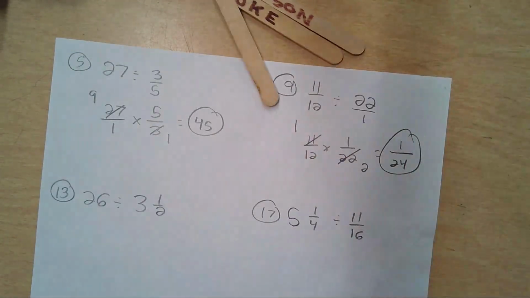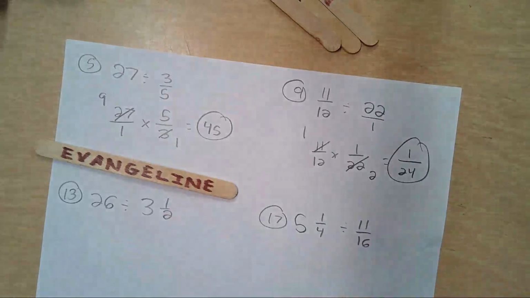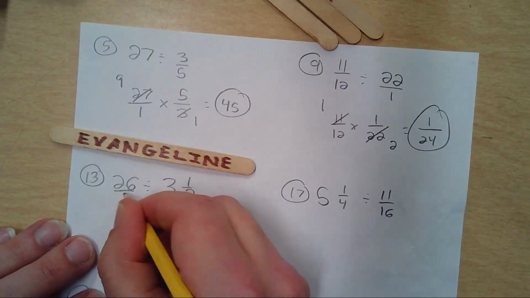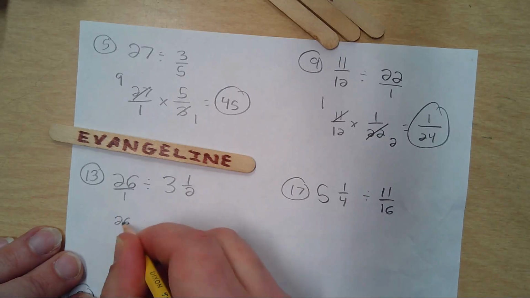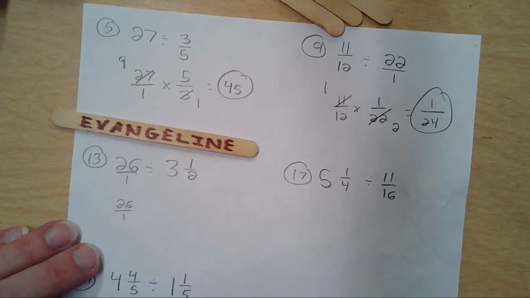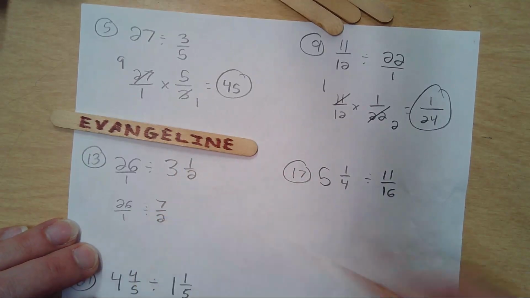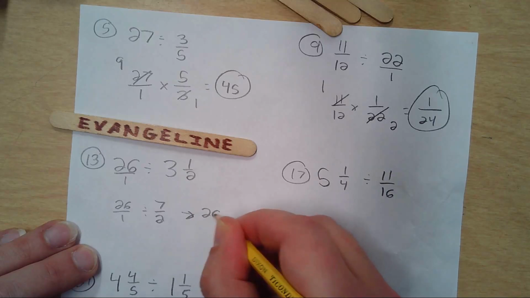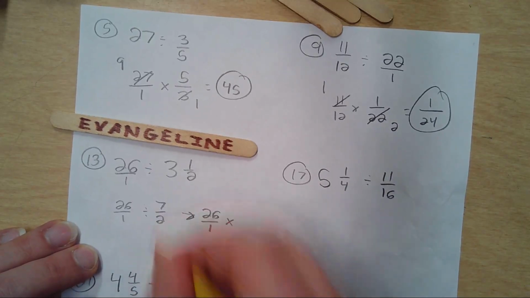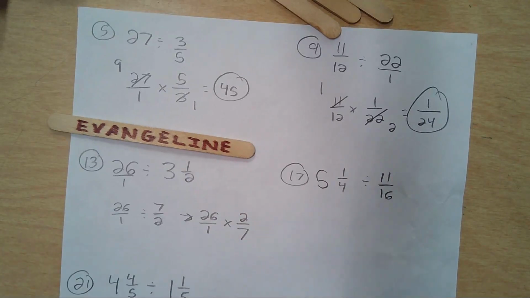13. Damien's not here. Evangeline. Okay, so first I put 1 under the 26, and then I rewrote that and turned it into 26 over 1 times 2 sevenths. Right, so 3 times 2 is 6, plus 1 is 7, divided by 7 over 2. And then as a multiply, the reciprocal of 7 over 2 is 2 over 7. Okay, and then I turned the 2 into a 1, and then the 26 into a 13.